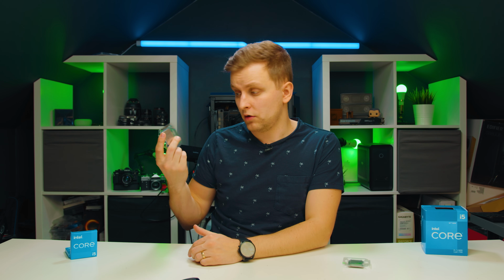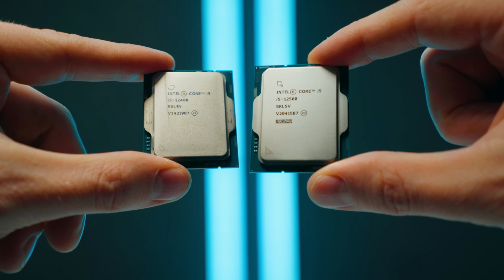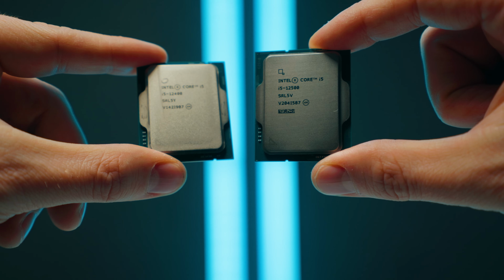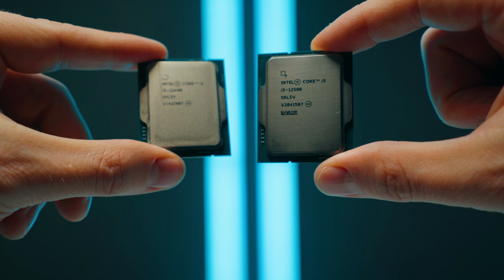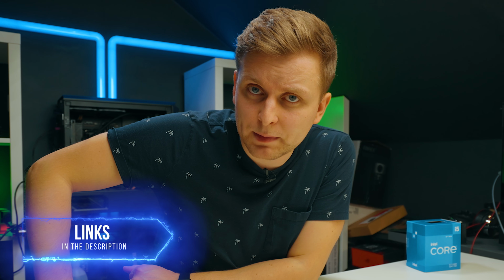Yet when we're looking at the rendering scenes, then the 12500 actually is better at CPU rendering as well, because of the boost clocks and the base clocks increase on this chip. So depending on what you're doing, hopefully after this video you can see which one works best for you. The 12400 and 12500, both of them very good budget CPUs, also very similar, but the choice is up to you. Which one works better in your workflow?